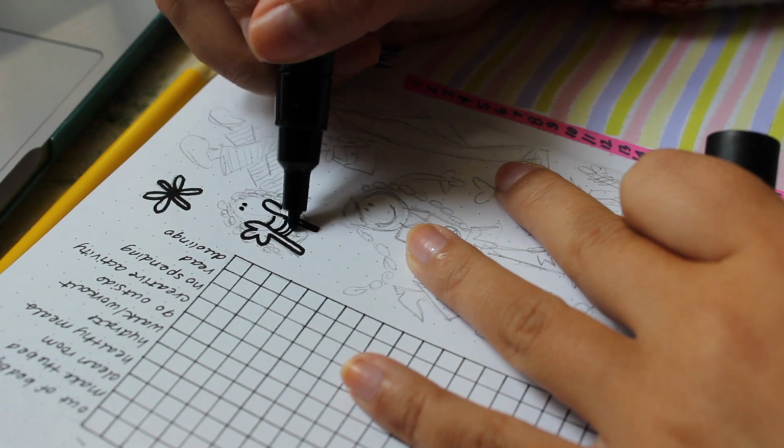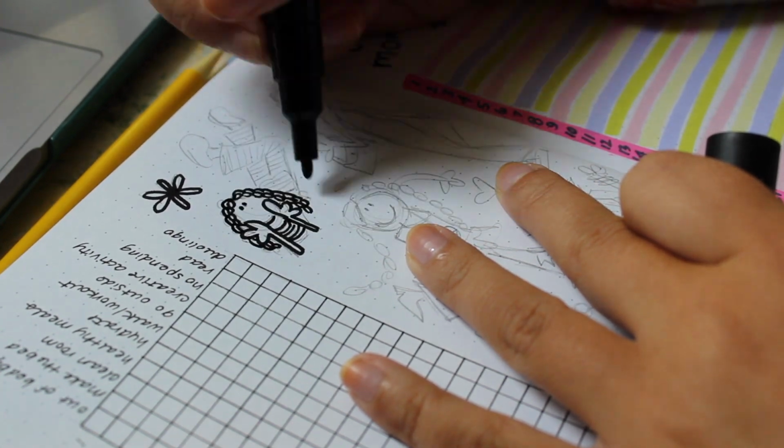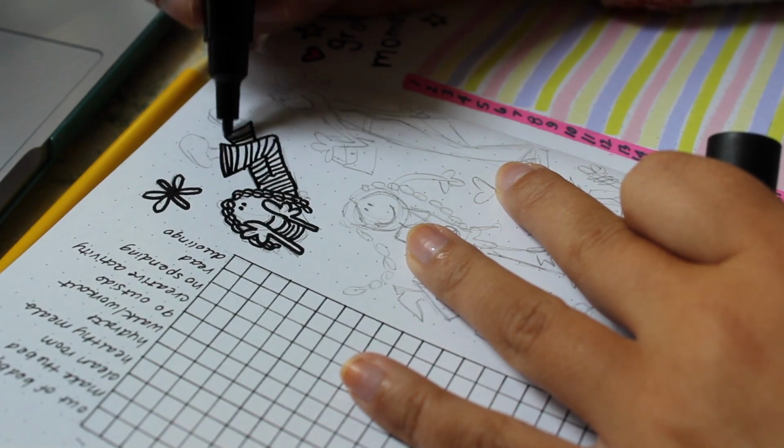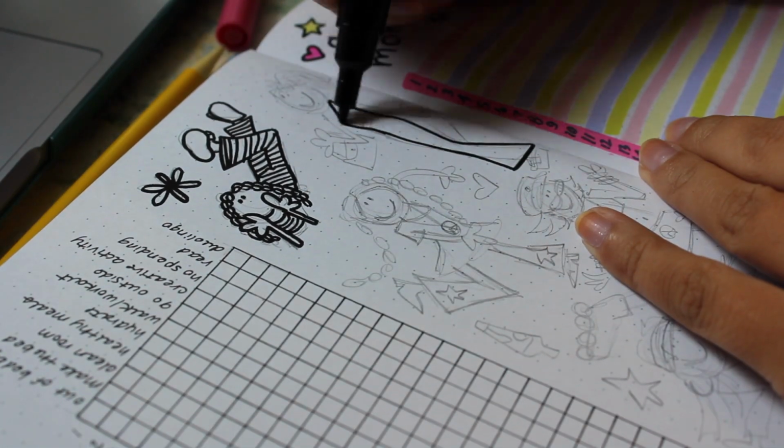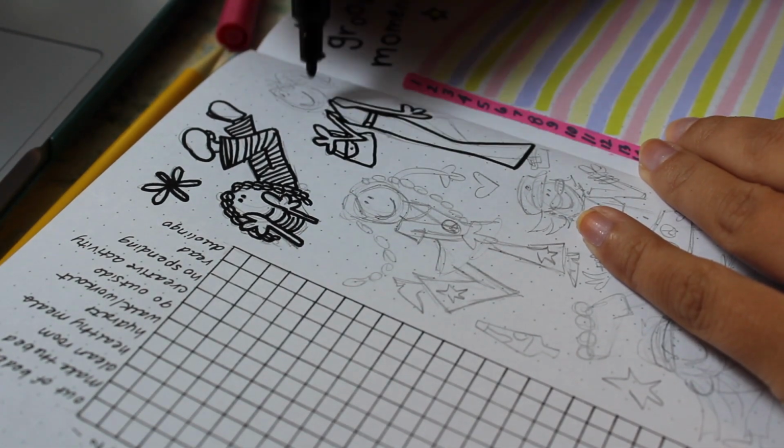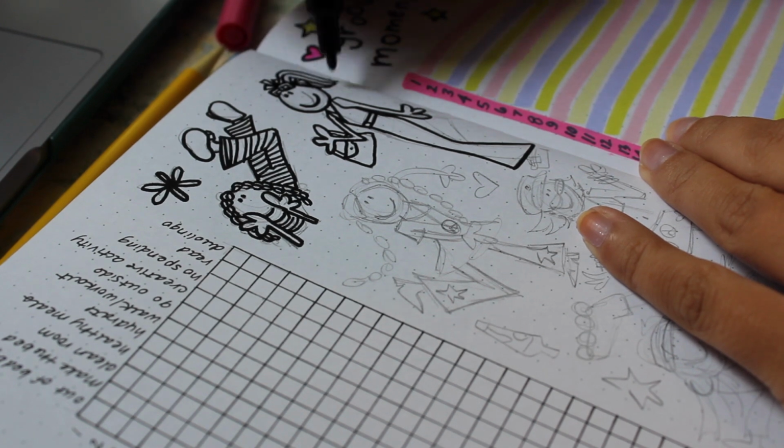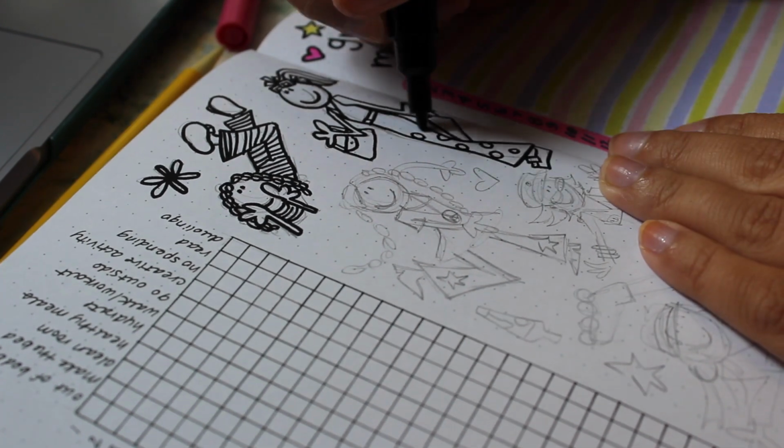Then I worked on my habit tracker page, and for this one I usually use a header that says habits or goals or some combination of those things, but I thought this was going to be the perfect space to draw a bunch of groovy chicks all together.